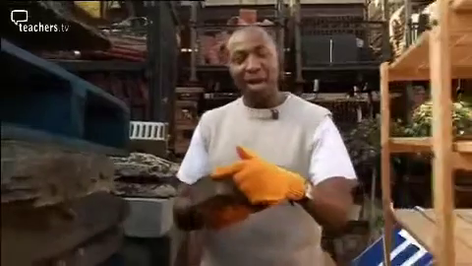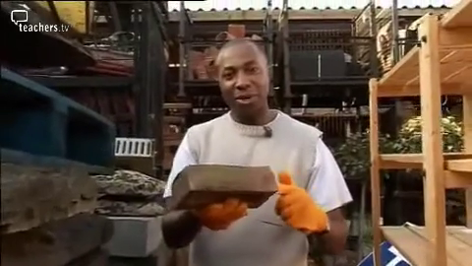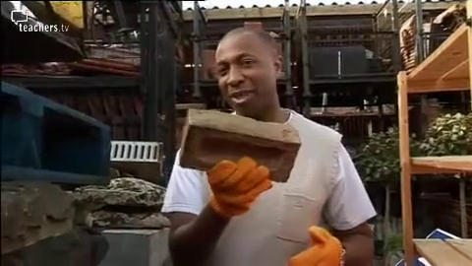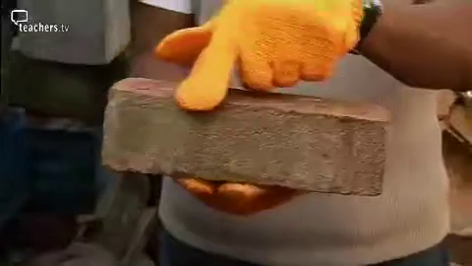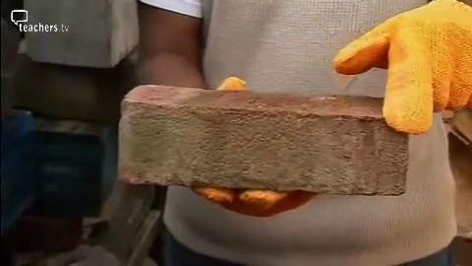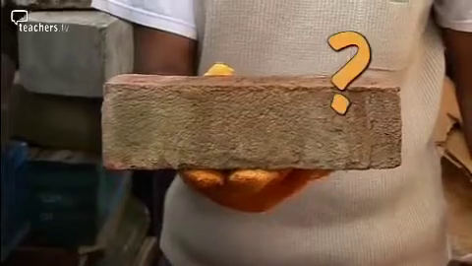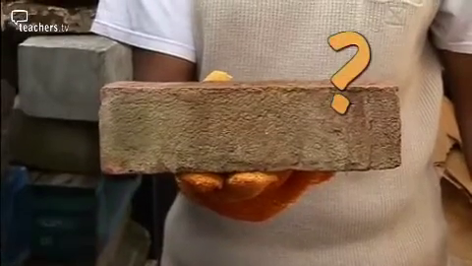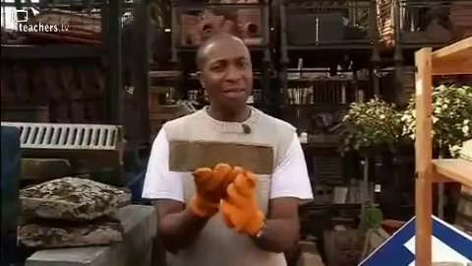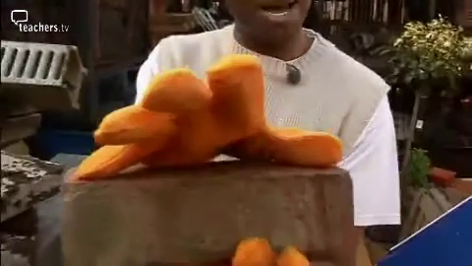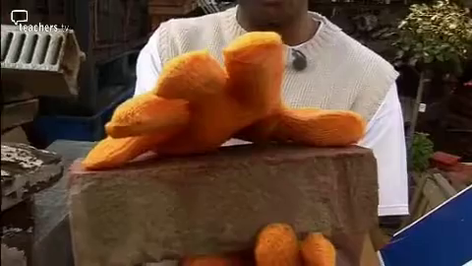Okay, here's a quick question. How long is this brick? It's a standard size brick. You've seen plenty of them. So how long do you think this brick is? And no measuring. I'd say it's about the same length as my hand span, which is about 20 centimeters long.